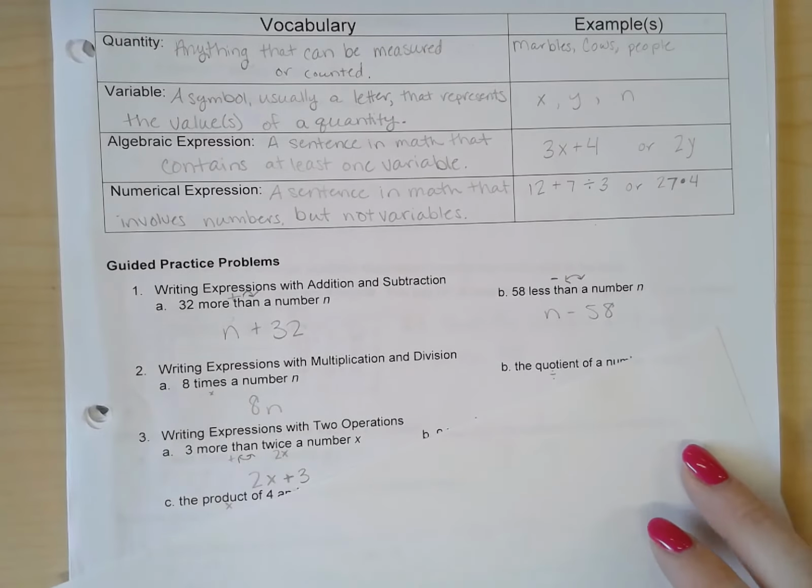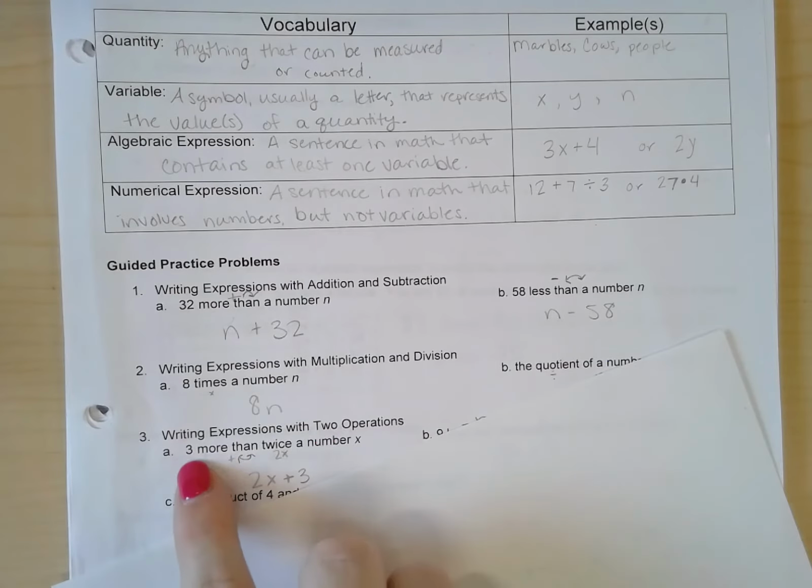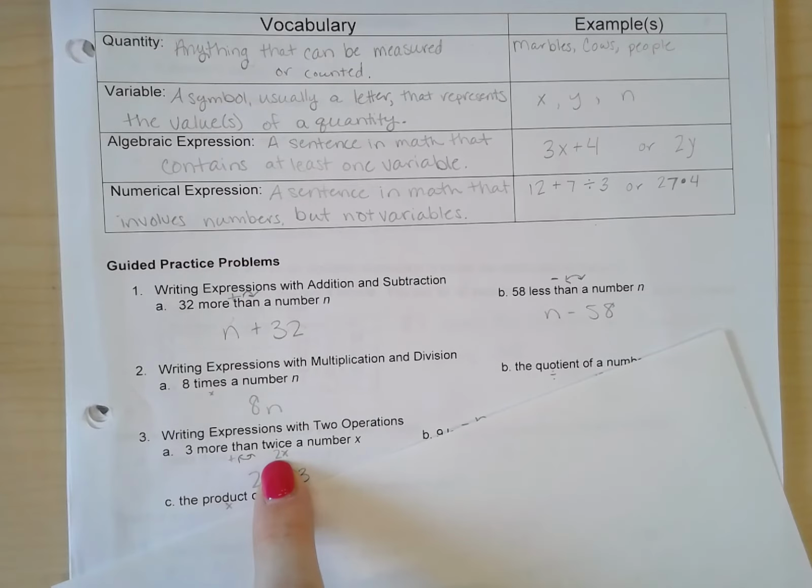Number 3 says 3 more than twice a number x. This is getting a little bit more complicated. So 3 more means add, but the than is going to flip the order. So it's going to be plus 3 at the end. Twice is 2 times a number. So 2x is going to be first. So 2x plus 3 is my mathematical sentence.